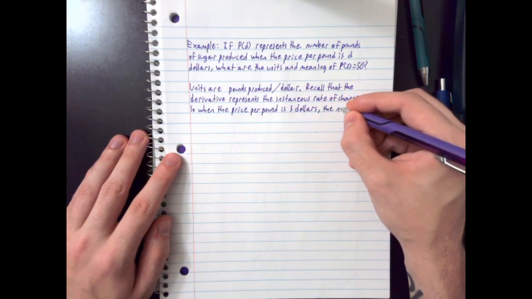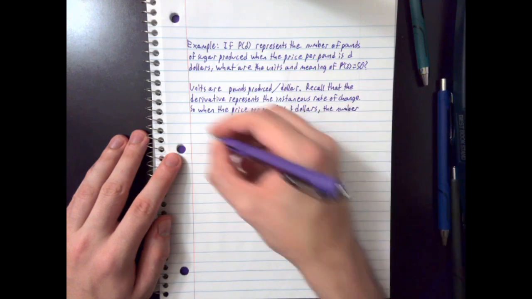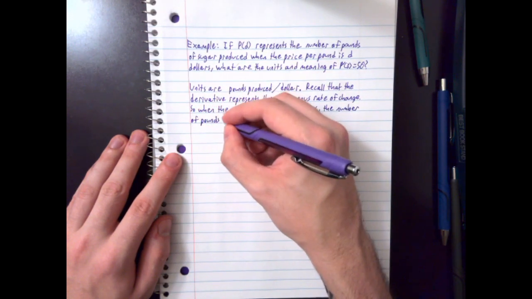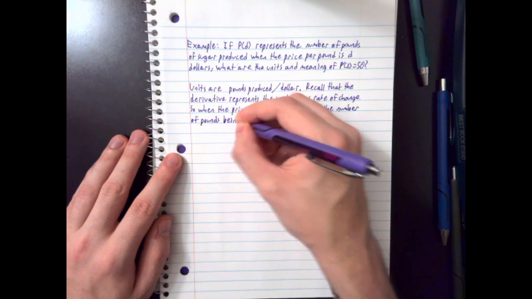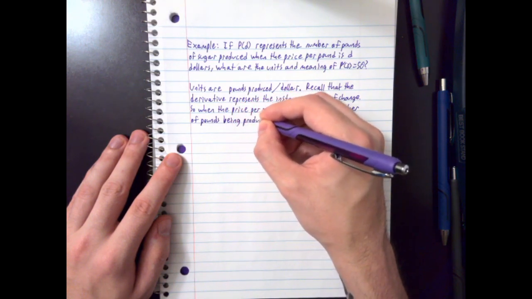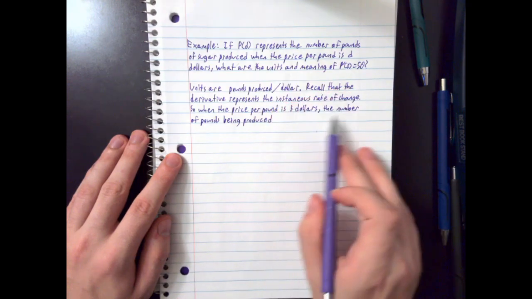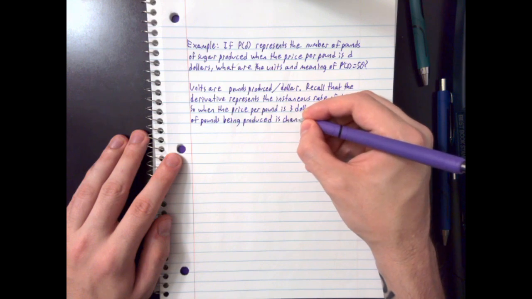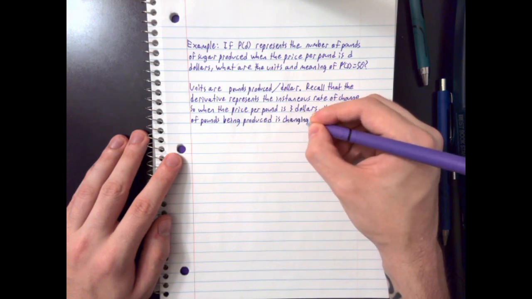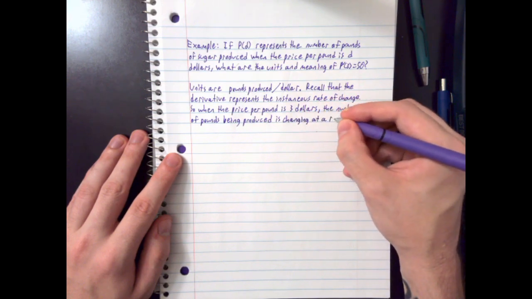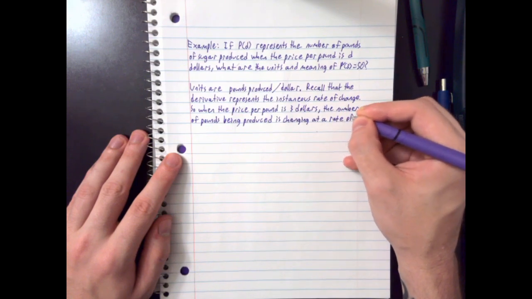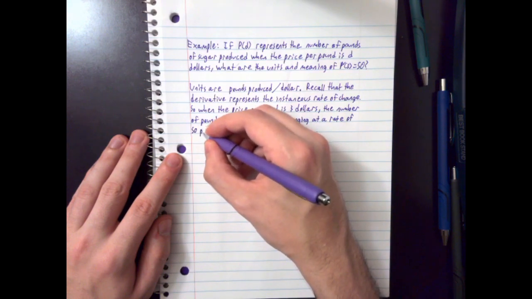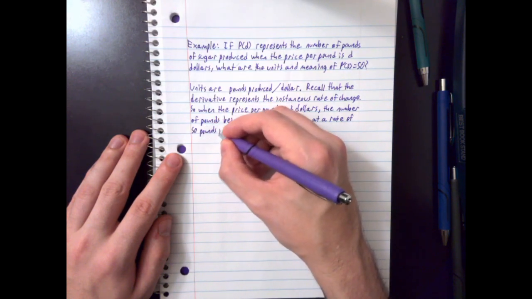The number of pounds being produced, well, that number is changing at a rate of 50 pounds per dollar.